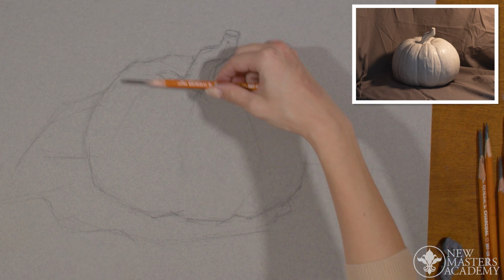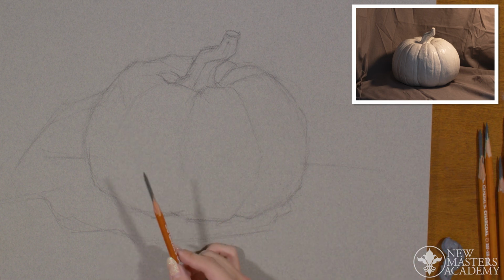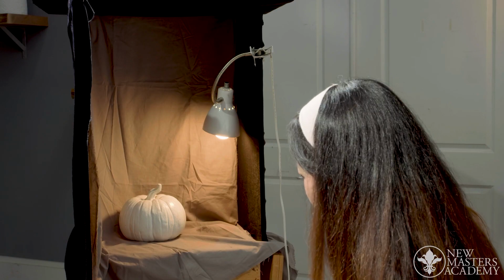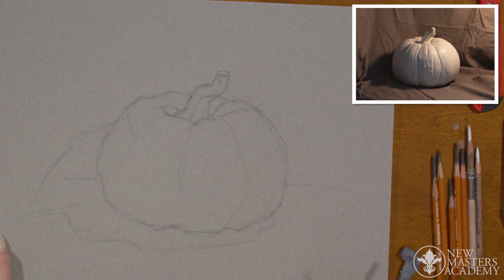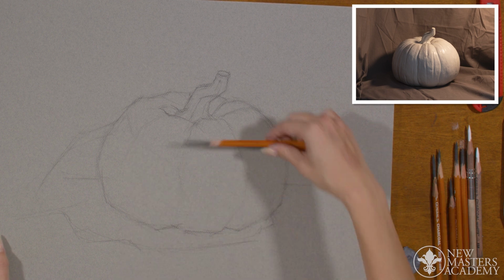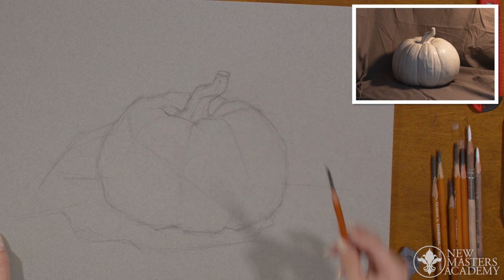Next, we're moving on to the overall form shadow of the pumpkin. Obviously, if you're looking at it as it is, it has these peaks and indents as it travels down the form because the pumpkin has a lot of subforms. But in the beginning, it's good to find a generalized shape for the form shadow.